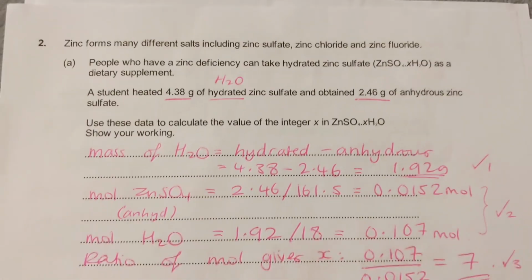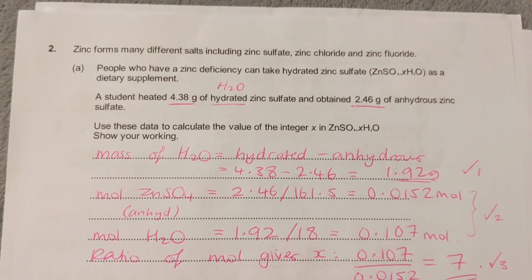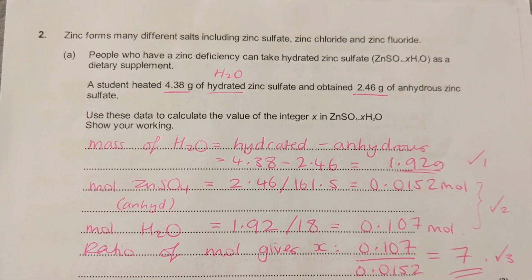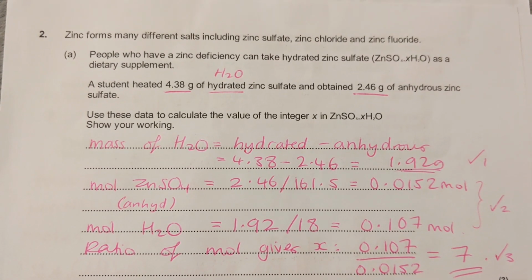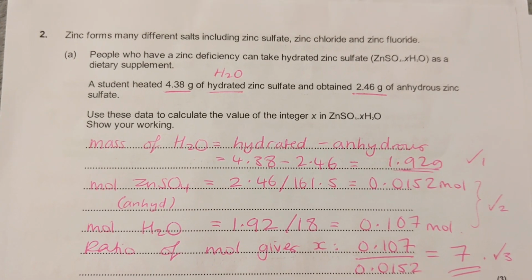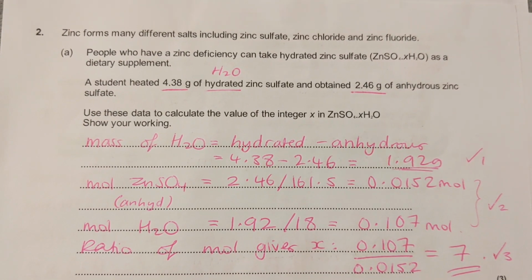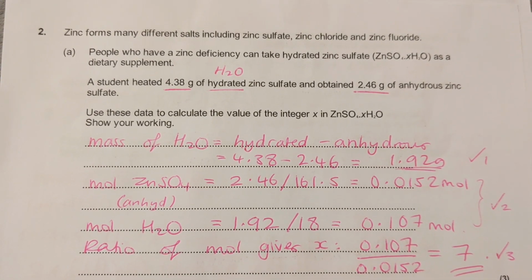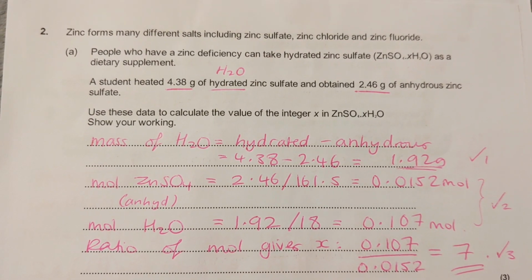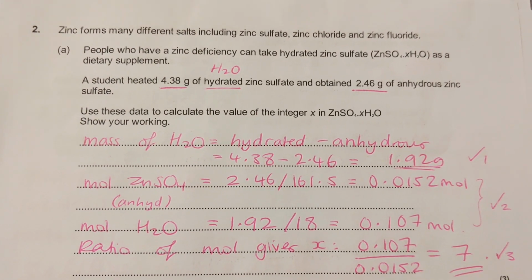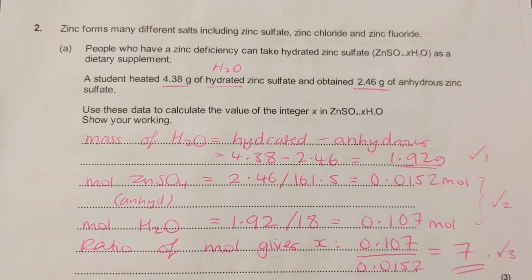Next question is a hydrated salt question. A student heated 4.38 grams of hydrated zinc sulfate. That means it has water molecules that are bonded to it and part of that crystal structure. So they heated that and they obtained 2.46 grams of anhydrous zinc sulfate. So in other words, they heated and drove the water off. Use this data to calculate the value of X.